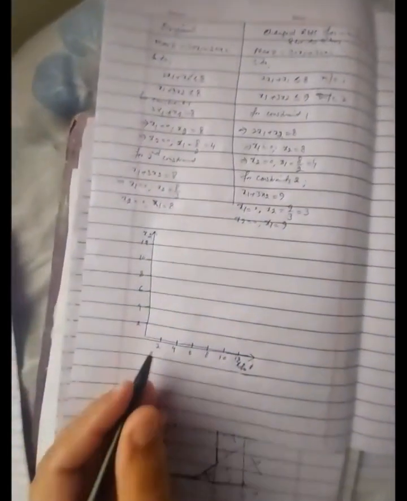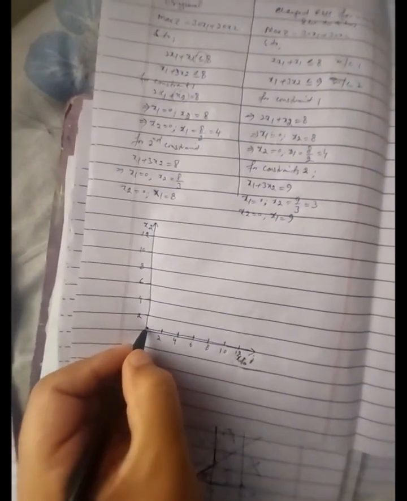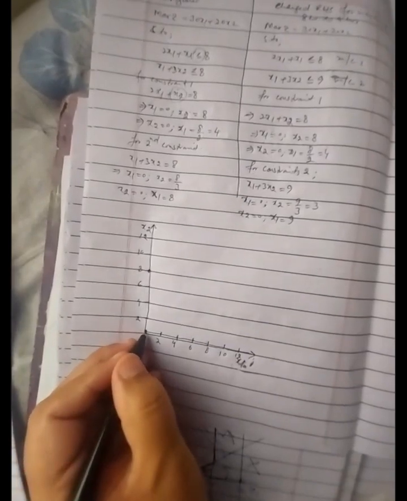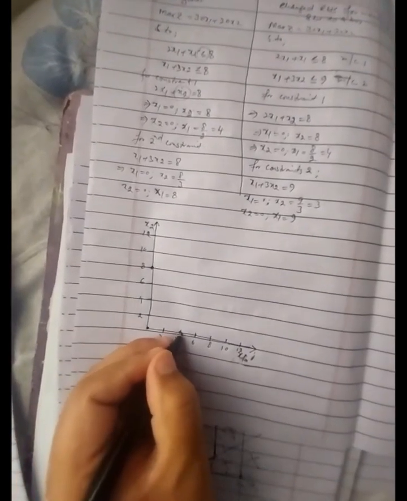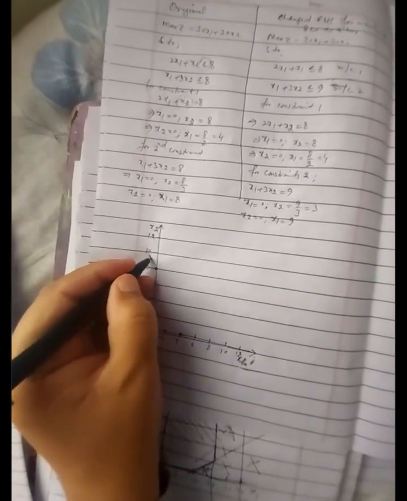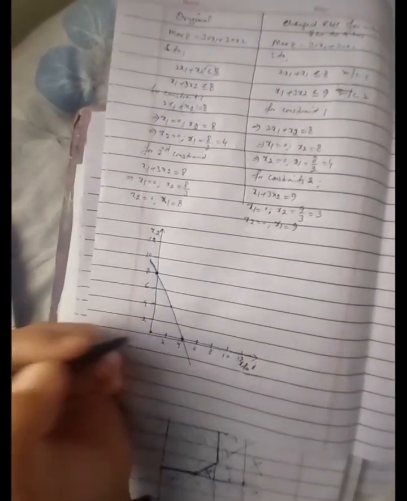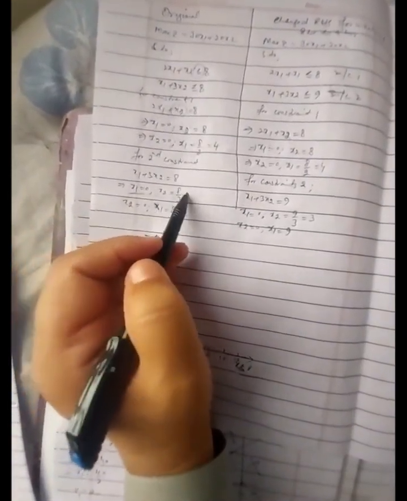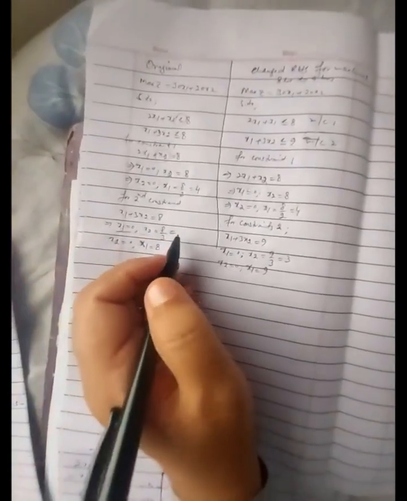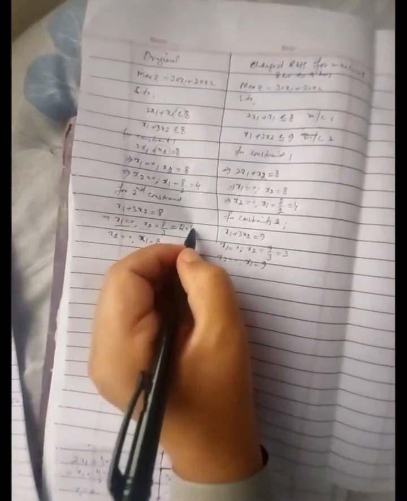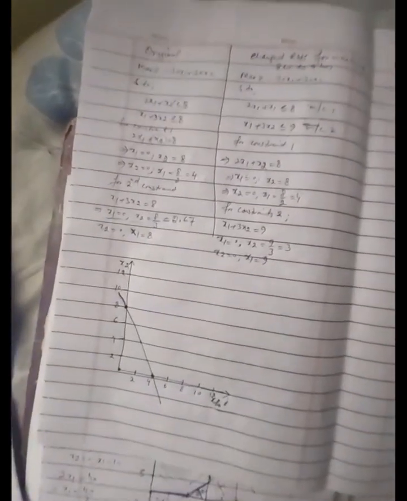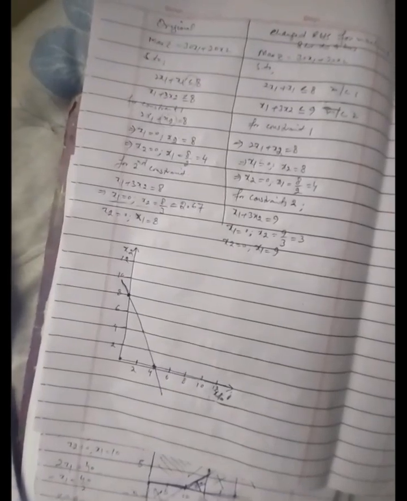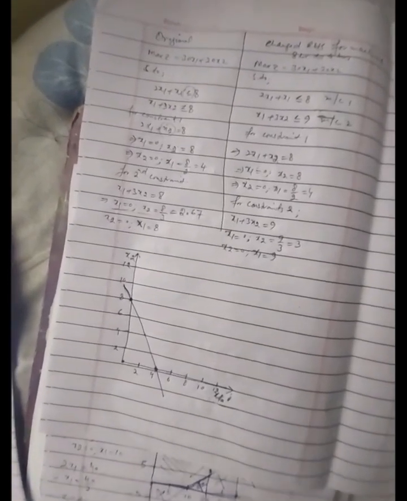For x1 is equal to 0, x2 is equal to 8, this is the point. And for x2 is equal to 0, x1 is equal to 4. So we will join these 2 points. And for the second constraint, for x1 is equal to 0, x2 is equal to 8 by 3, and it will give us 2.67, I guess. Let me calculate it using a calculator. 8 divided by 3, yes, 2.67.